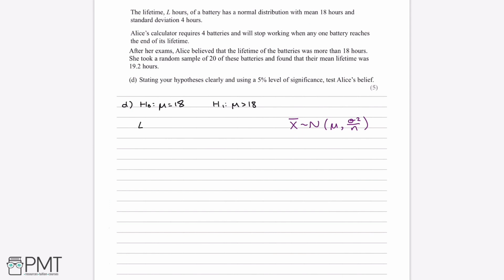So we would write that L bar is normally distributed where mu, the mean, is 18, as we were told at the start of the question. And now here, we know that the standard deviation is 4. So we have 4 squared over n, which is 20, as this is our sample size that Alice took. So this is how we would write it in this format.